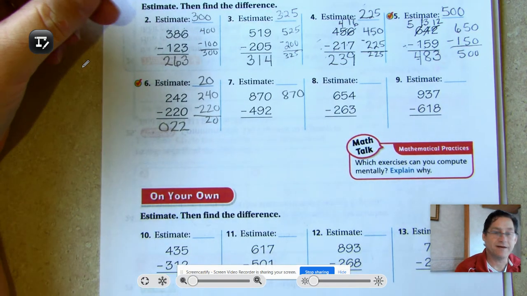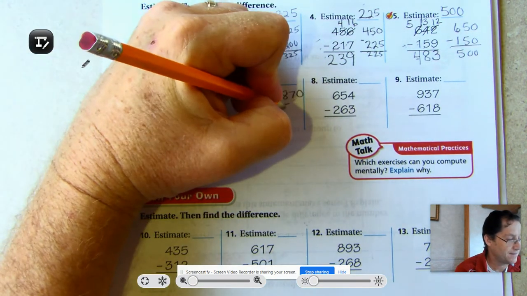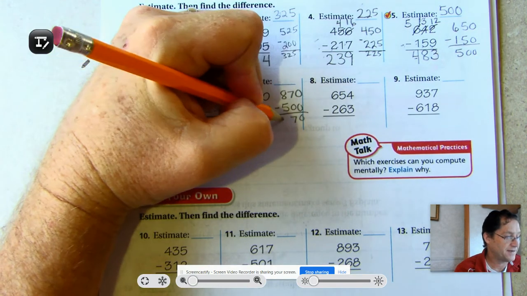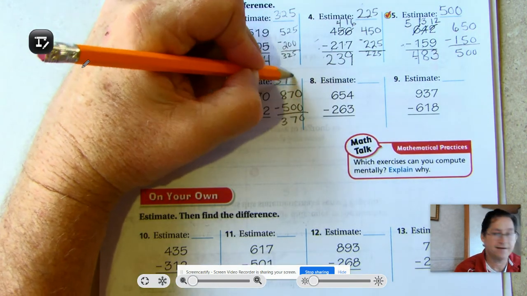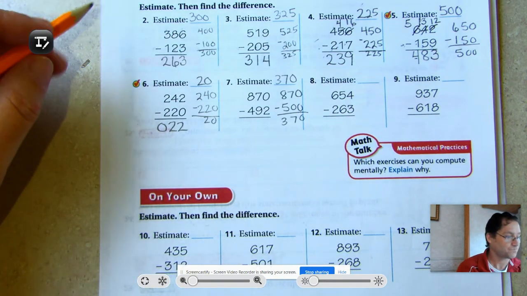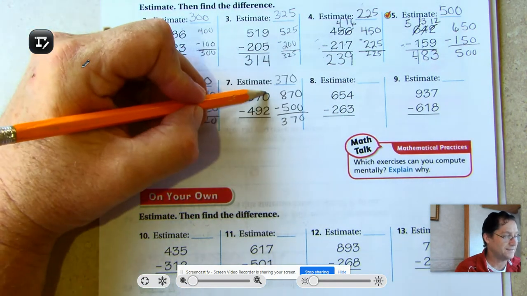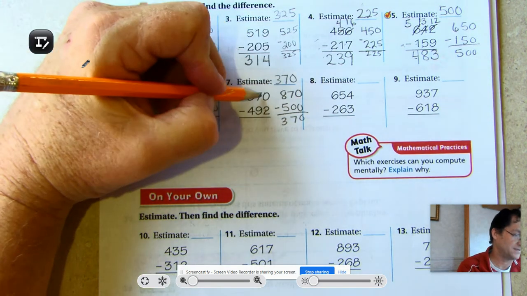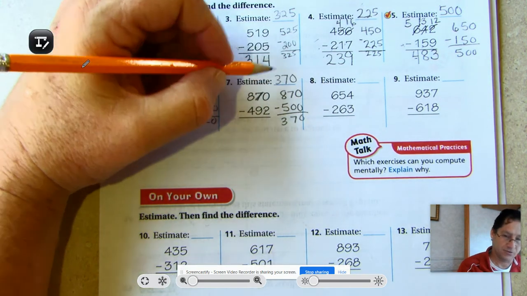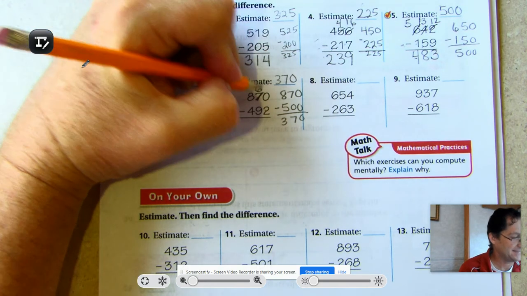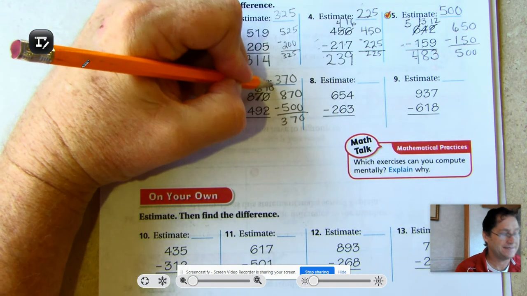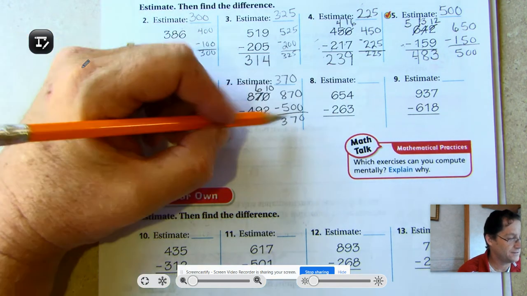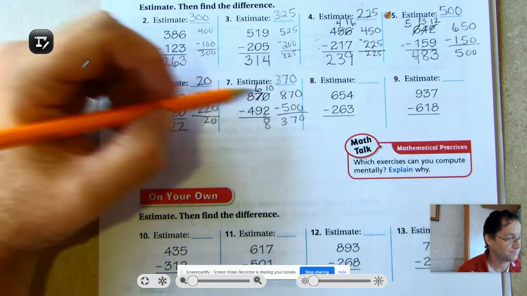Okay, number 7. 870. I'm going to change 492 to 500. So I should expect an answer about 370. I have 0 ones, and I have to take away 2 ones. I can't do that, so I'm going to regroup the 7 tens and 0 ones as 6 tens and 10 ones. 10 ones take away 2 ones is 8 ones.